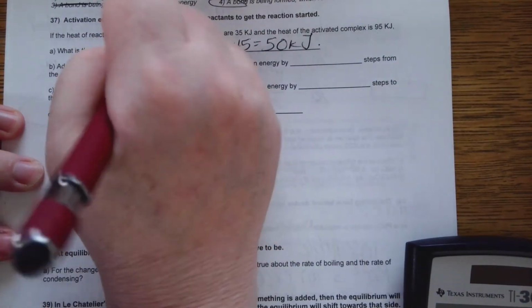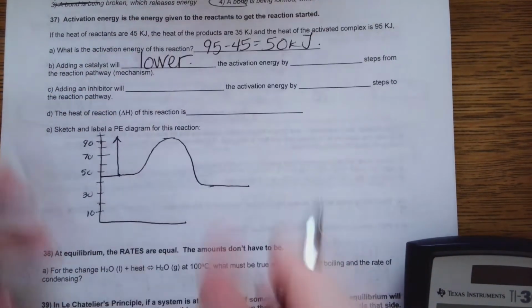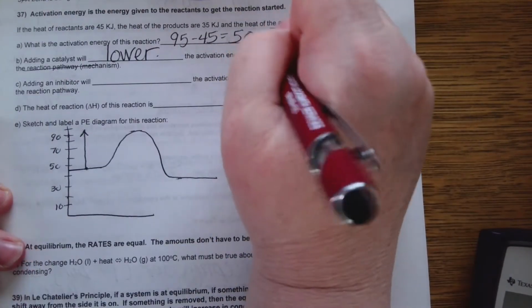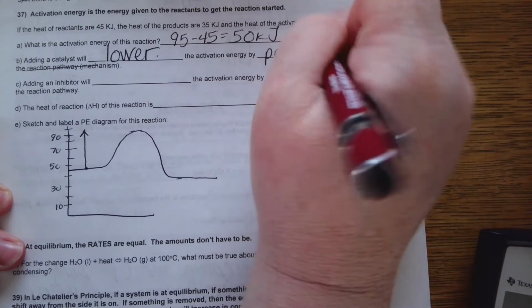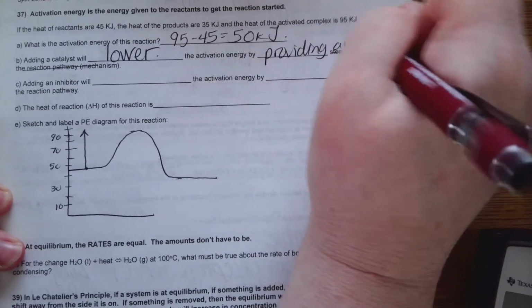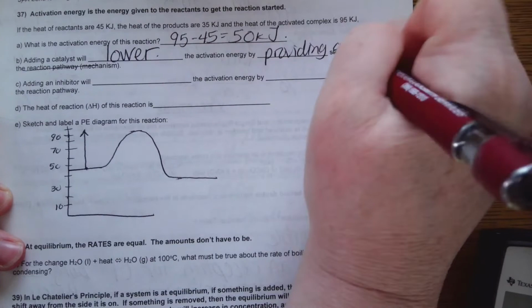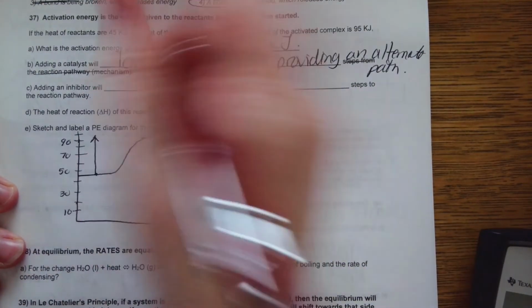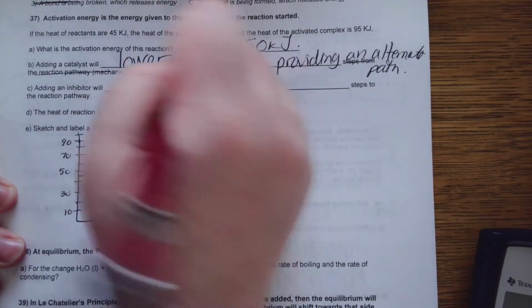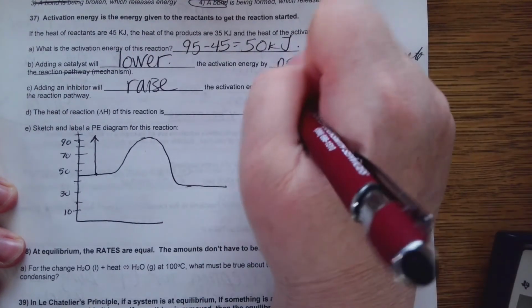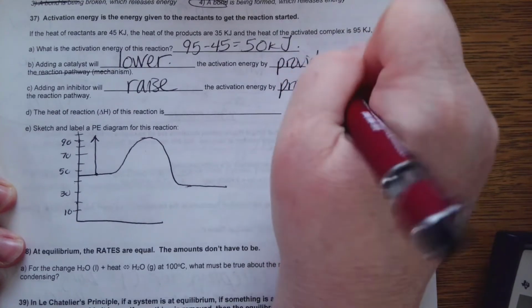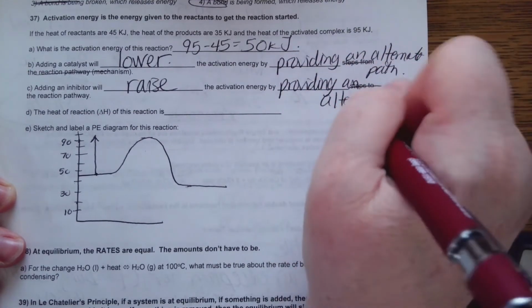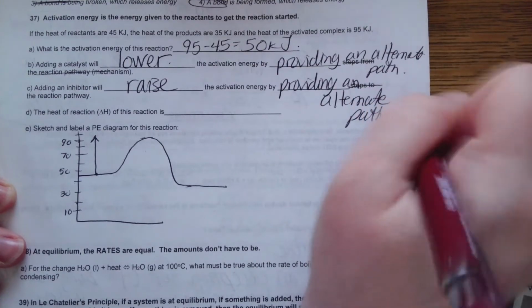Adding a catalyst will lower the activation energy, and I want to word this a little differently, by providing an alternate pathway. Likewise, adding an inhibitor will raise the activation energy. I don't really like the language there, so we use a little bit different.